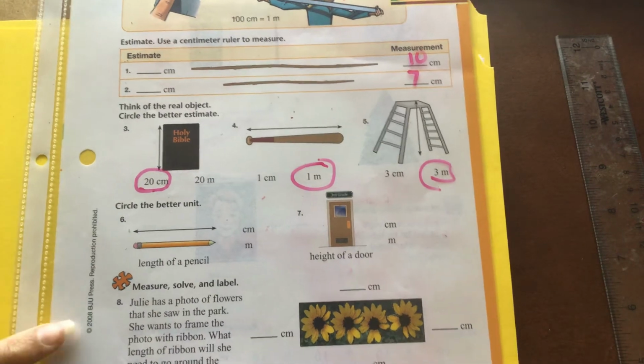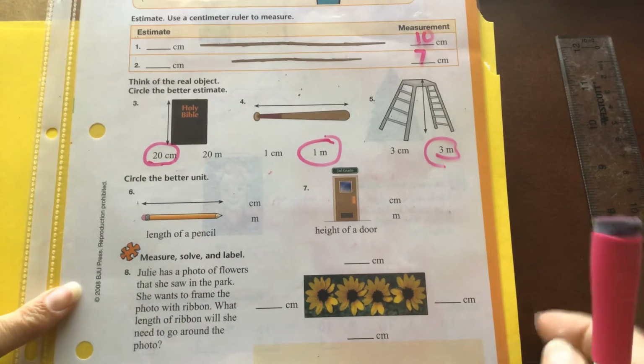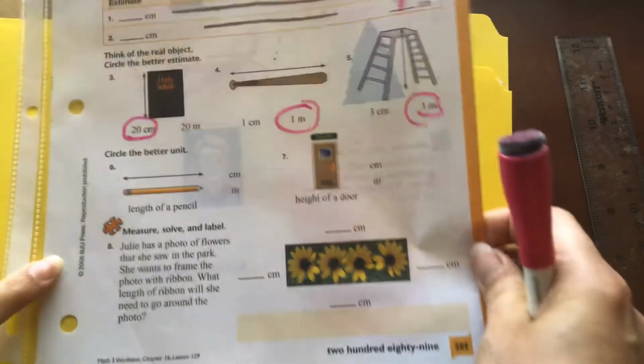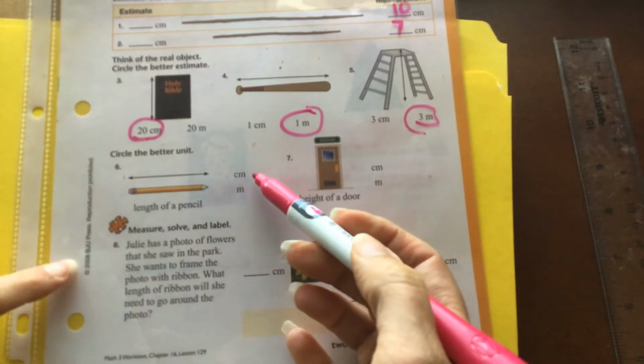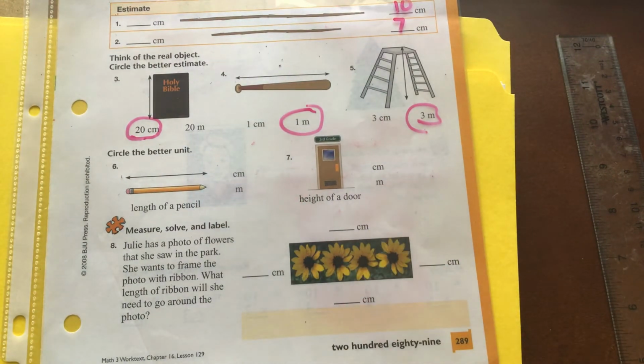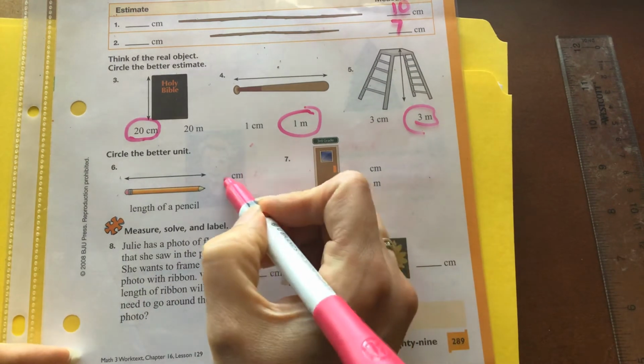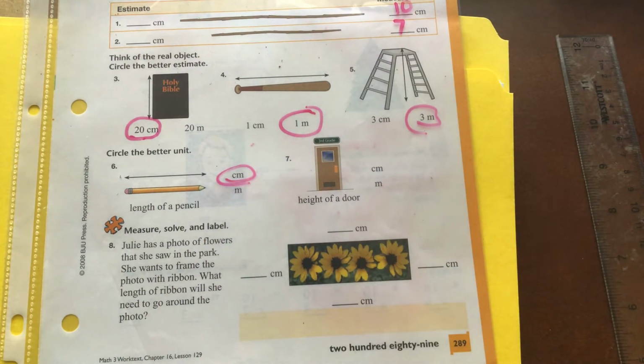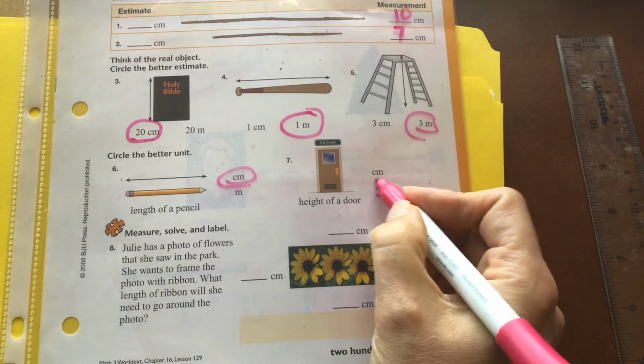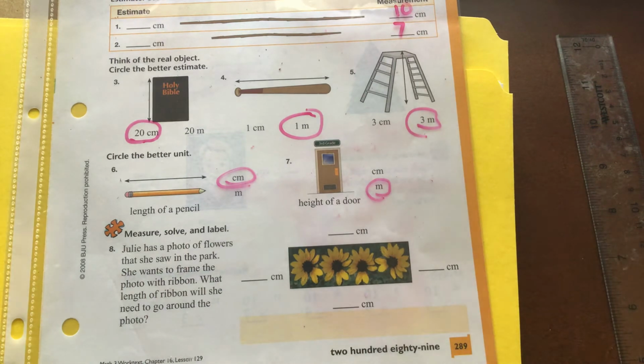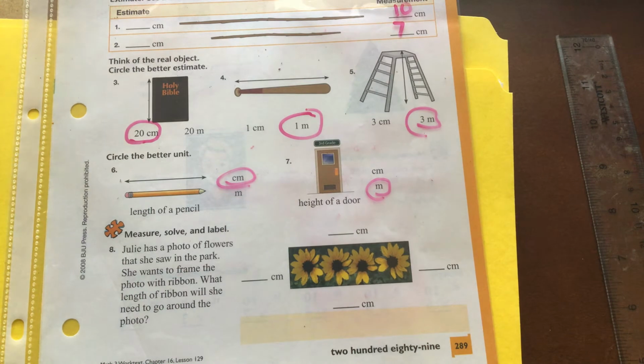Let's again look here, length of a pencil. Would we probably be measuring a pencil using centimeters or meters? Which one would be better? Right. Centimeters is the better one to use there. And the height of a door, we would more likely measure it using meters. You could do centimeters, but meters is going to make more sense. That one, I guess I would accept either way.